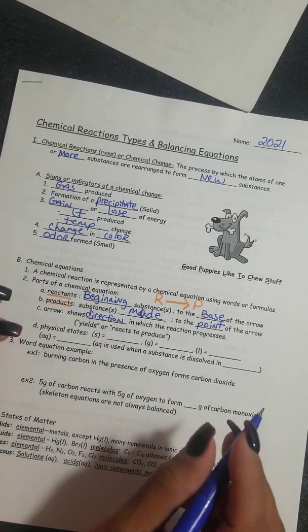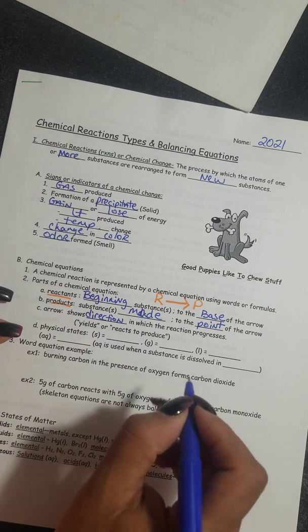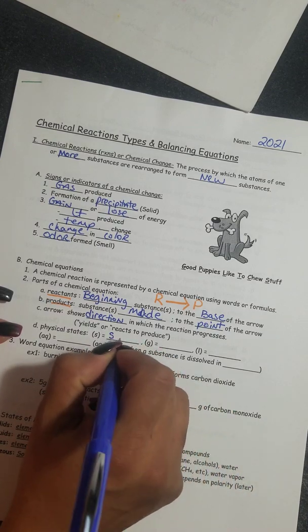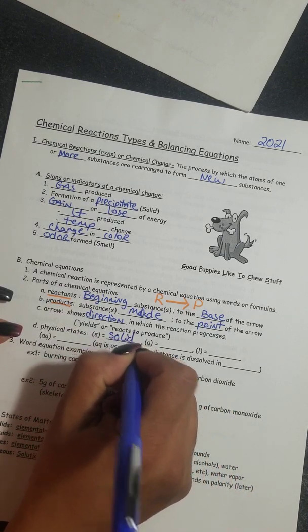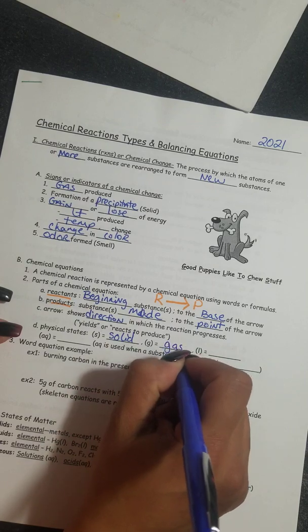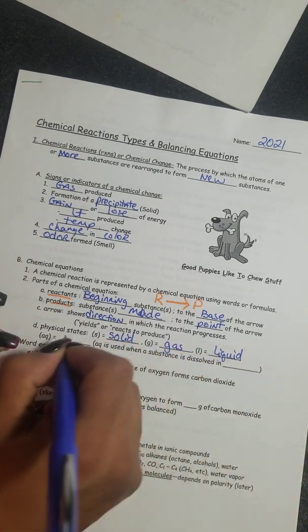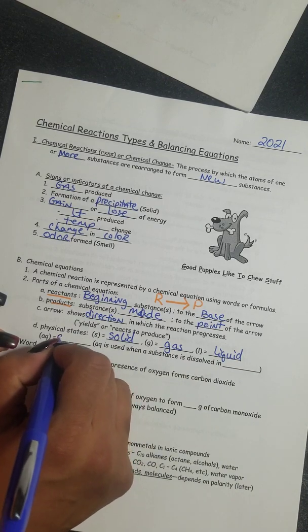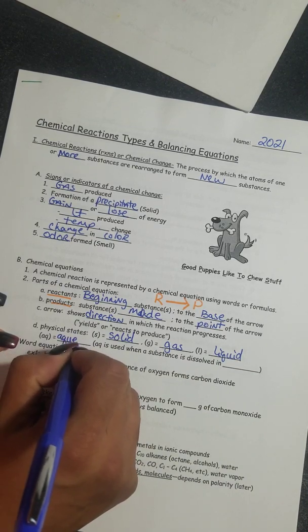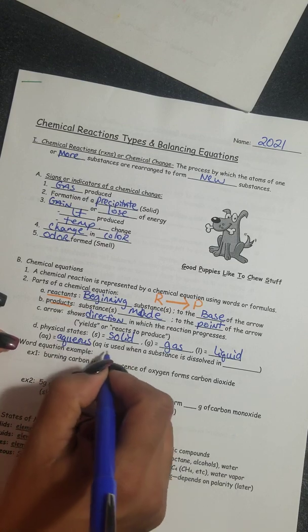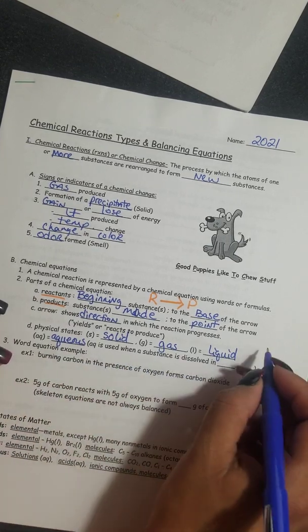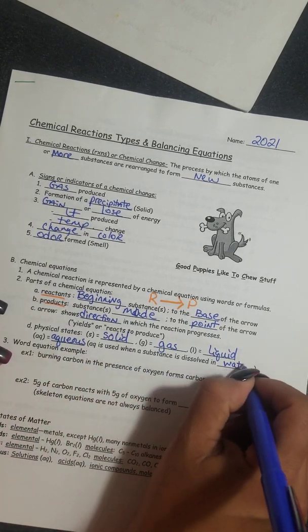Let's talk about a few of the physical states that are going to occur. You're going to see solids represented as an S, gases represented as a G, L stands for liquid, and AQ stands for aqueous. Aqueous is used when a substance is dissolved in water.